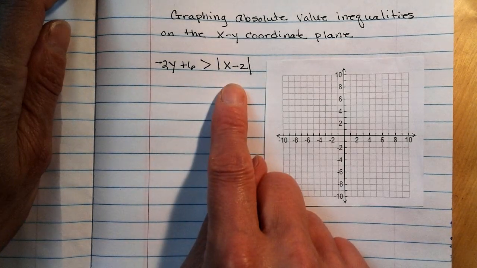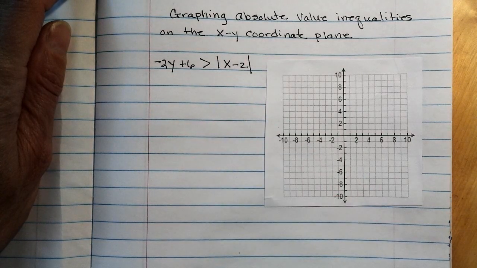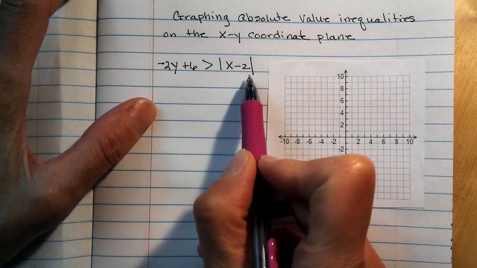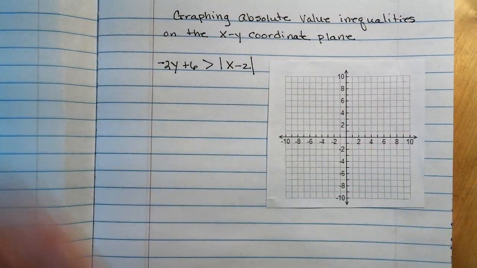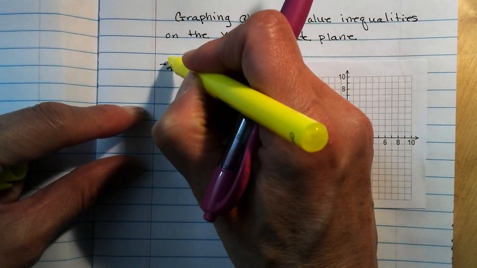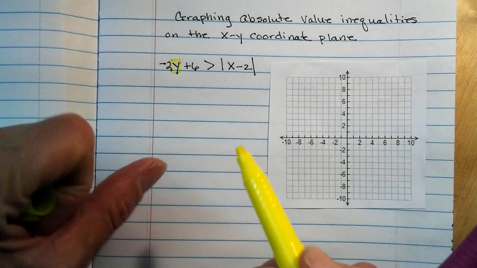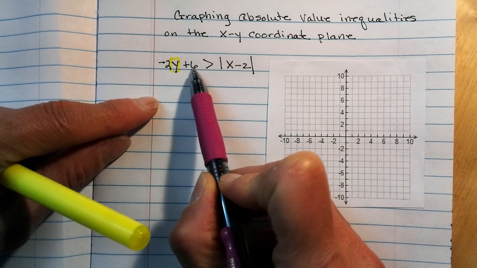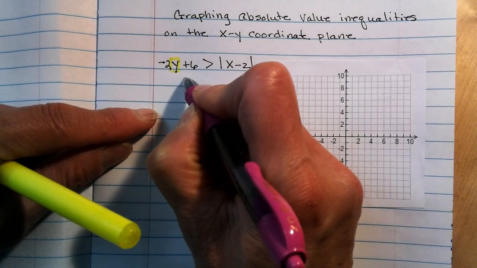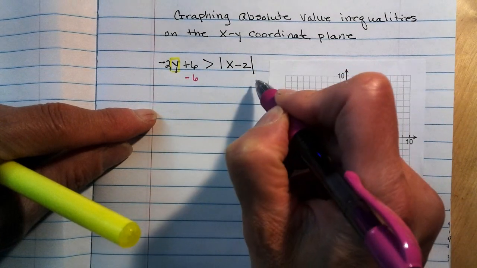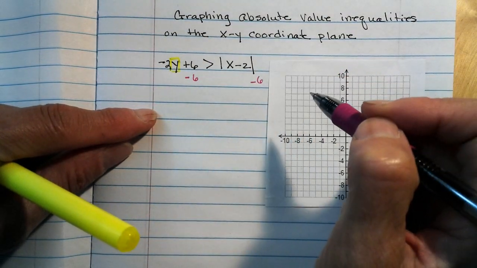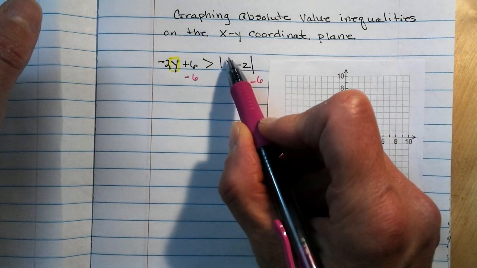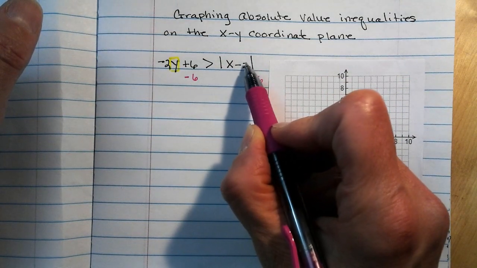Before I can graph this, I need to get it to be y equals. So let's go ahead and do the math to have that happen. When I'm looking here at my inequality, I see that y is right here up at the top. It's being multiplied by -2, and then 6 is being added to it. So I need to get the 6 out of there first. So I'm going to subtract 6 from both sides of the inequality. Nothing can go inside this inequality. This inequality is like a jail, so nothing goes inside.